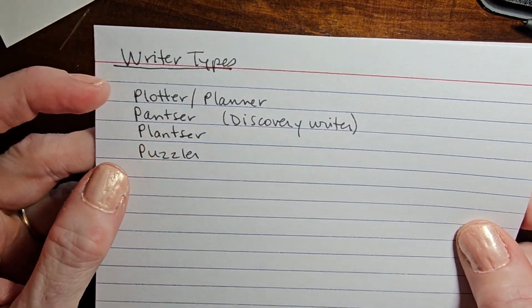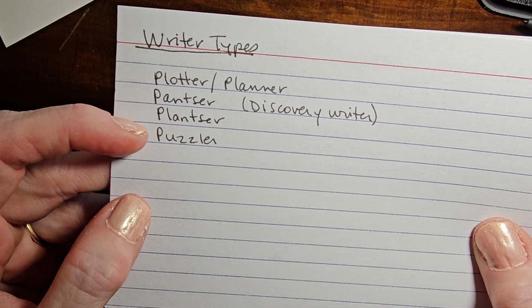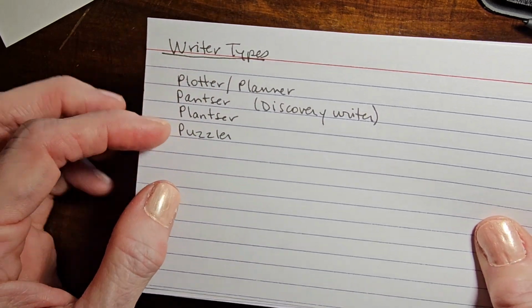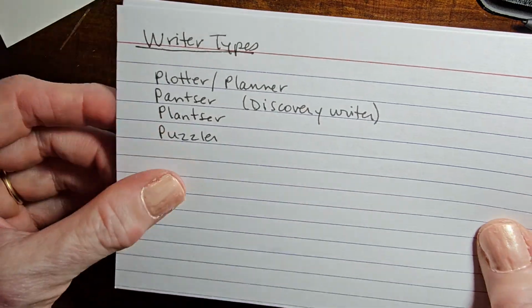There's a plantser, which is a combination of the two. That's someone who uses both. And there's a puzzler who uses all of those elements. They do some writing, they do some planning, they jigsaw it together, and they go again.